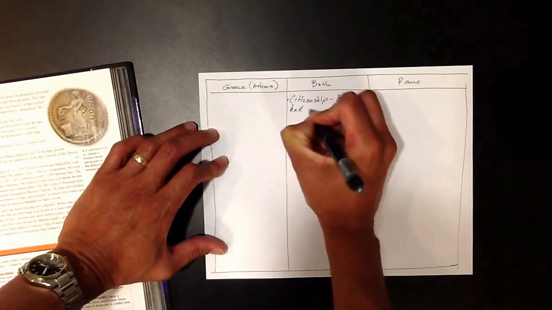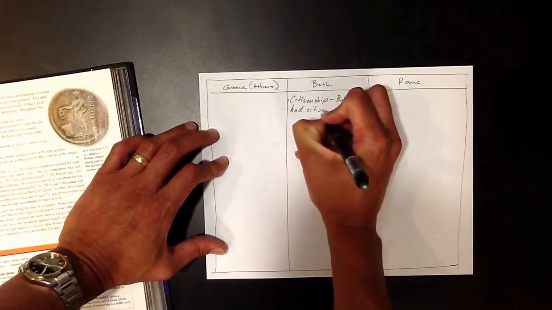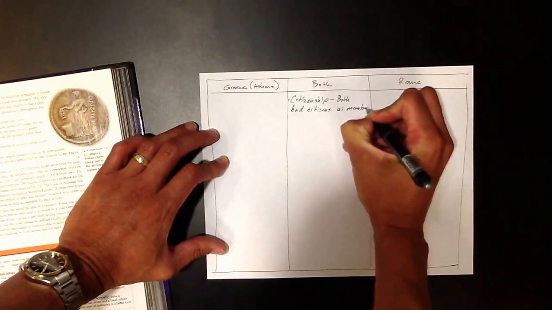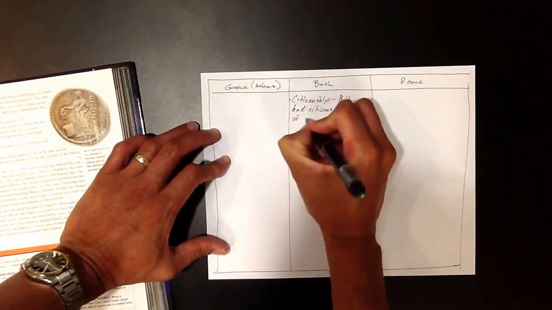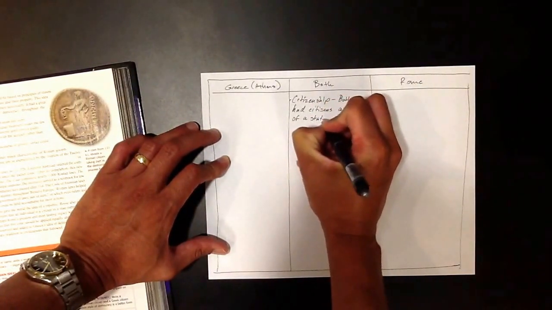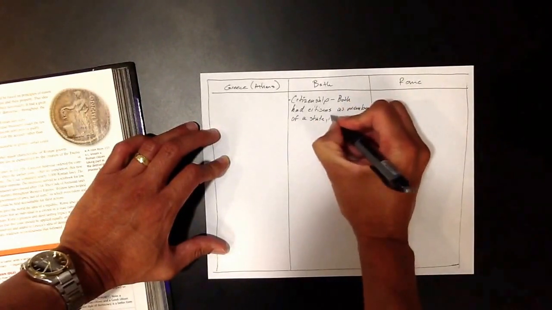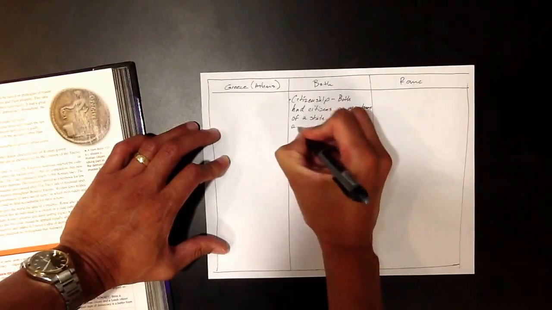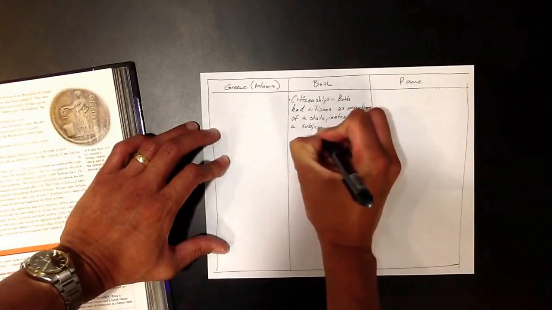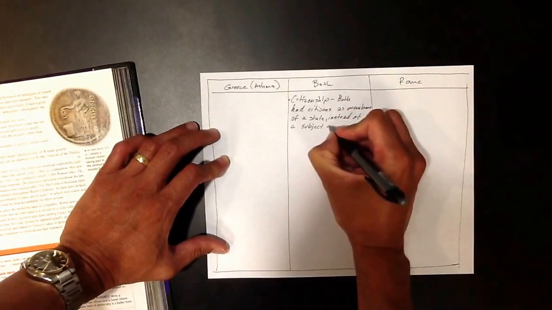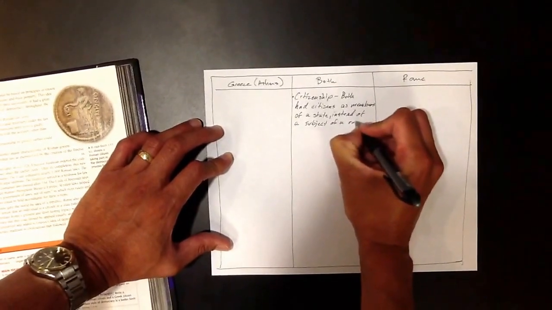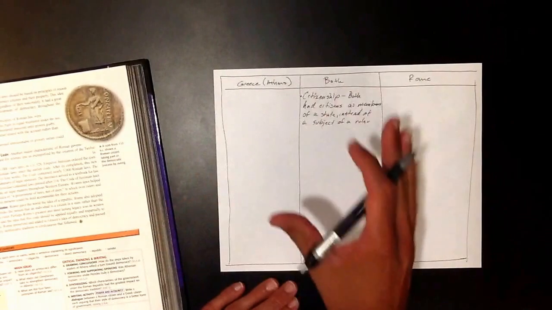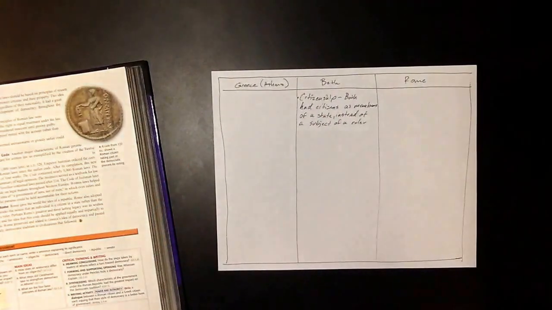Both had citizens as members of a state or country instead of a subject, or just a person in a kingdom of a ruler. So this idea of citizenship was part of both societies.